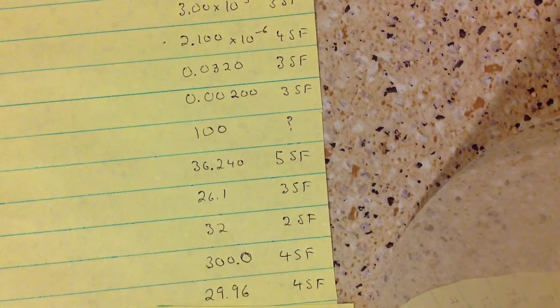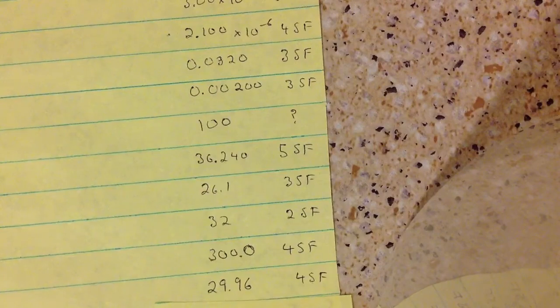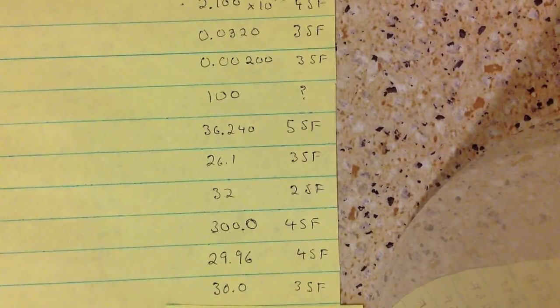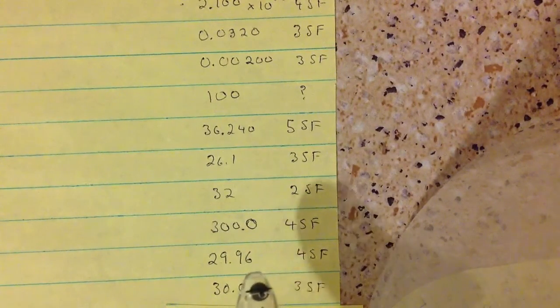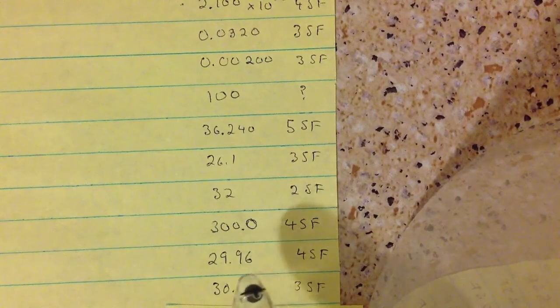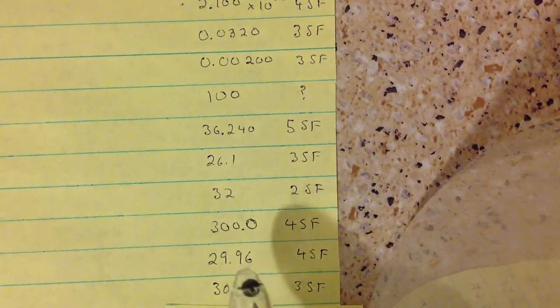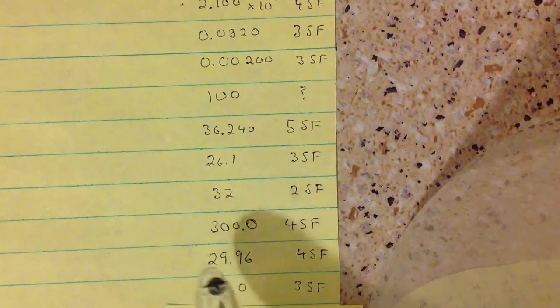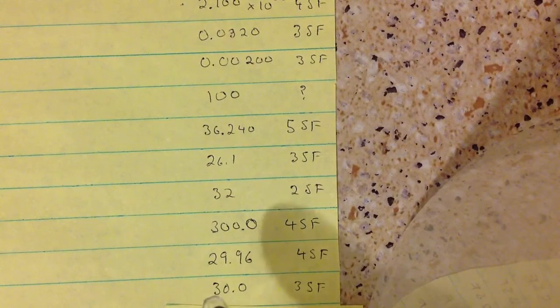And 29.96 would be 4 sig figs because all 4 numbers are non-zero. Next, let's say they asked you to round 29.96 to 3 sig figs, because right now it's 4 sig figs. What would you do? Since it's 9 6, the 6 would round the 9 up, making it 30.